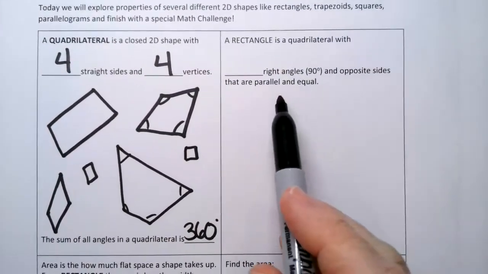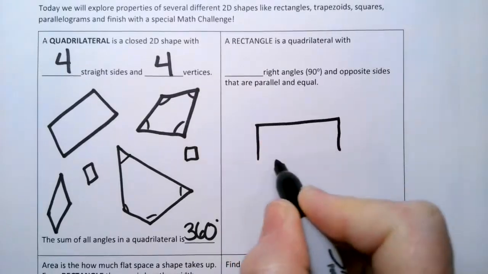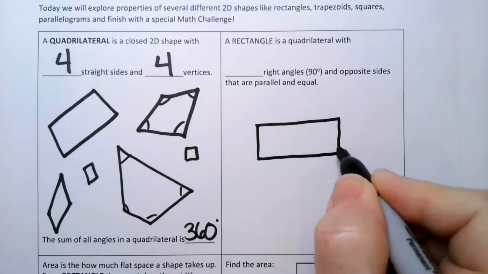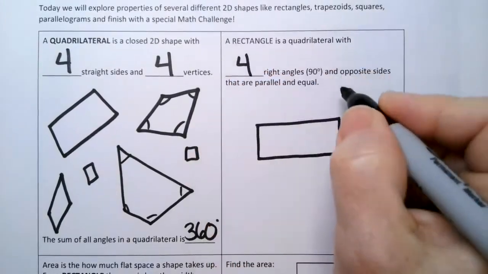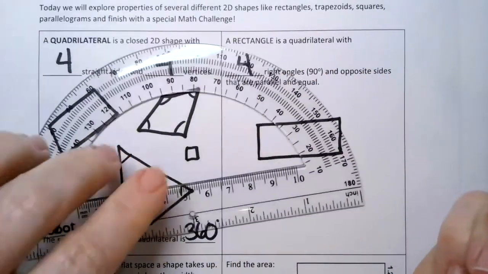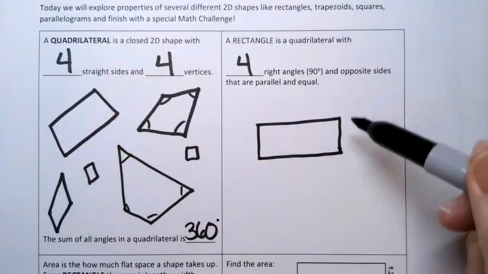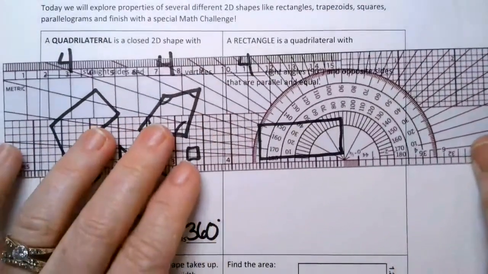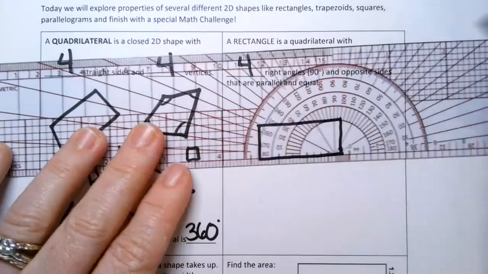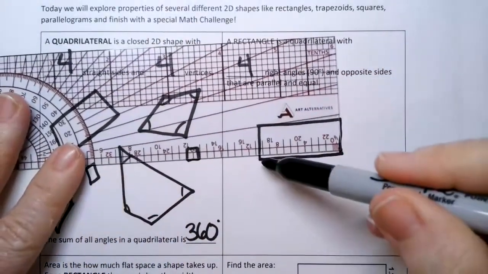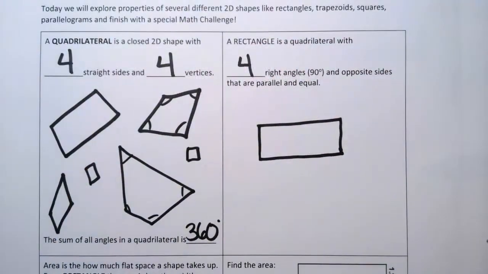So can you draw me a rectangle? A rectangle is a type of quadrilateral, and it has 4 right angles that are 90 degrees. Okay, so if I were to measure this, and I were to measure this up, this would be at 90 degrees. Here, this one's better. Okay, so this line aligns with this line on a protractor, or you can kind of go to the edge, because this is a 90 degree angle. This is a square corner. Okay, you got your rectangle drawn?